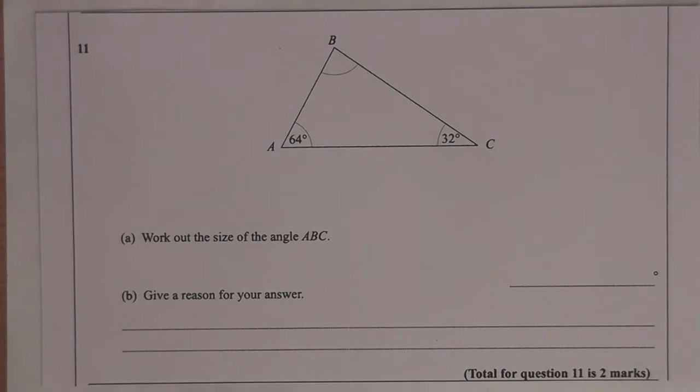Now that we've seen a little bit more about triangles, we can tidy up a couple of loose ends in terms of angles in them. And we can use that angle rule to do a couple of questions. So here in this question we have a triangle given to us with corners A, B and C. Two angles are marked. There is a 64-degree angle at A and a 32-degree angle at C. B is left unmarked. And the first part of this question says work out the size of the angle ABC.